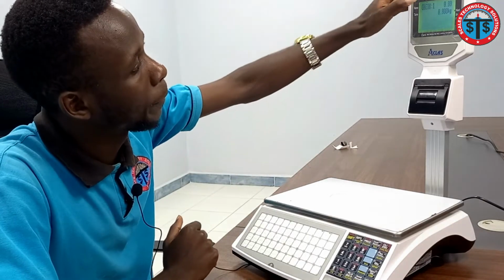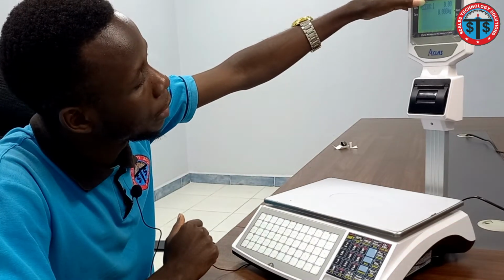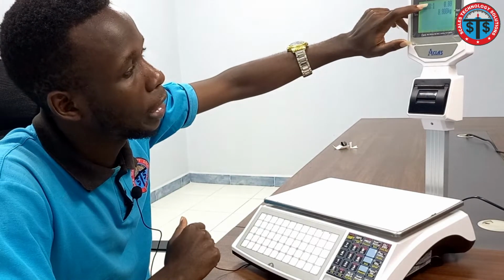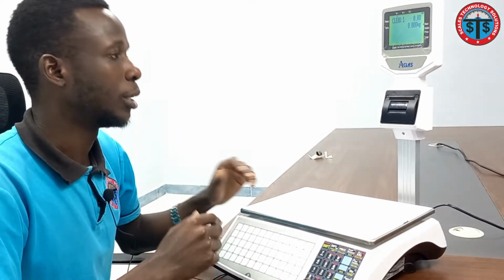So here, as you can see on the screen, the scale is blinking at V1. That means that the scale is currently at vendor 1. The scale can accommodate up to 3 different vendors. So let me just show you using vendor 1. I'm going to assume that I'm vendor 1 who is making a sale for now. So I'm going to use vendor 1 to make sales and print out a receipt.